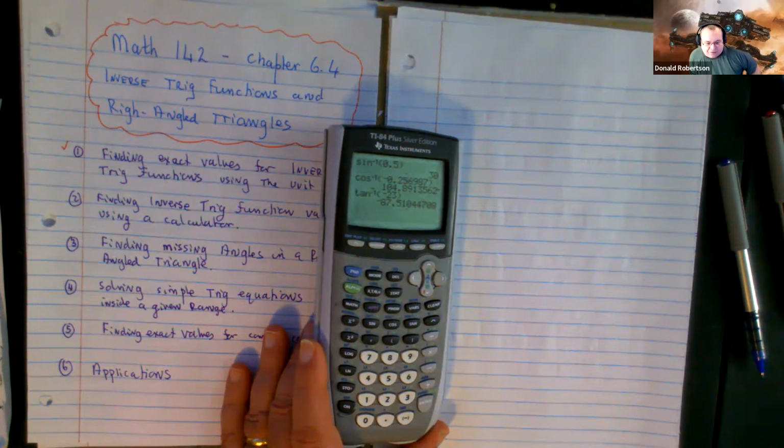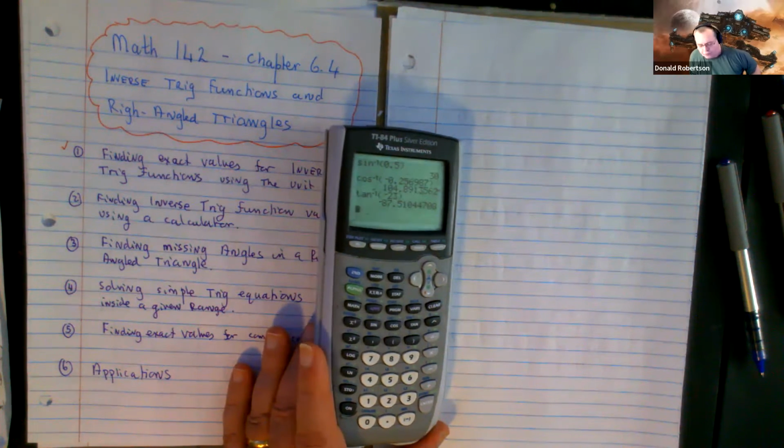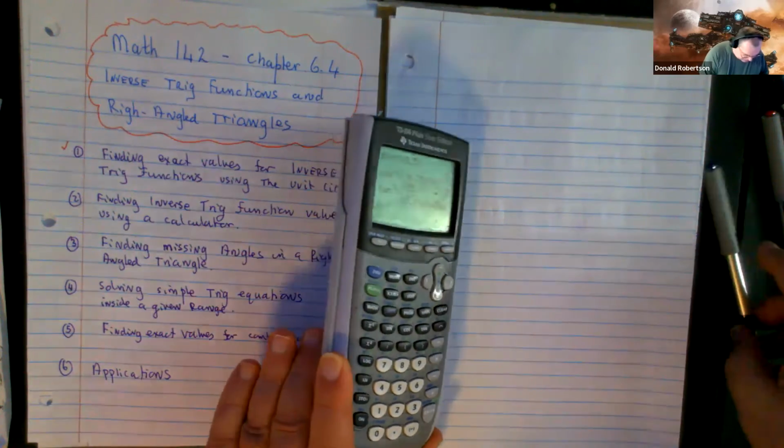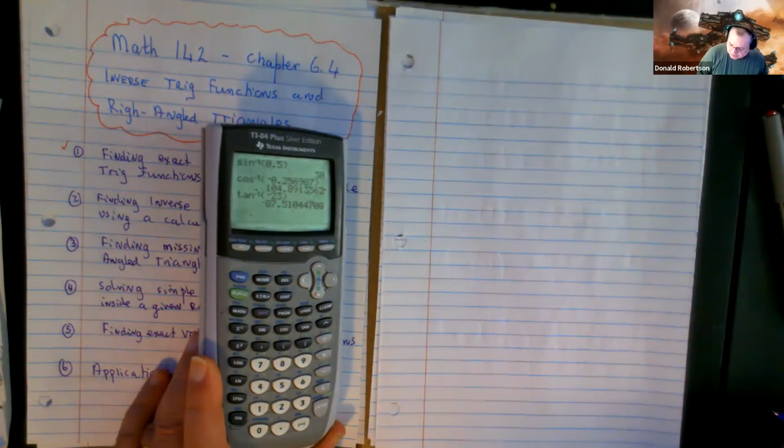So actually, if someone says to you, find and round off, because you have to round these answers off, any of these inverse trigs, would you agree that they're pretty easy? Right? Calculator does all of it. You just type in inverse sine, cosine, or tangent. So far, so good.